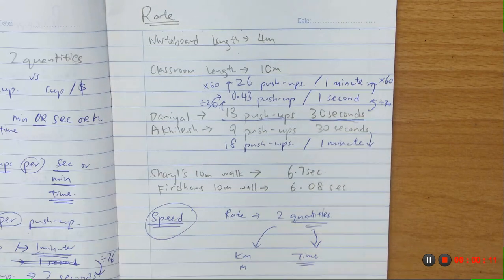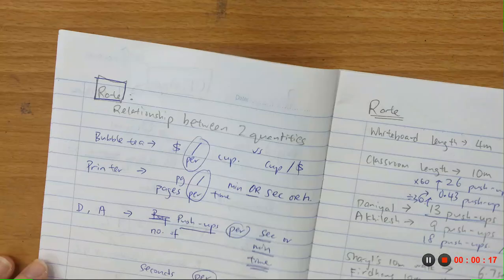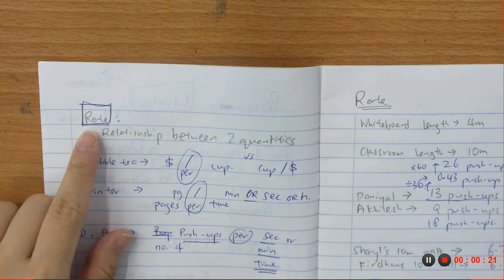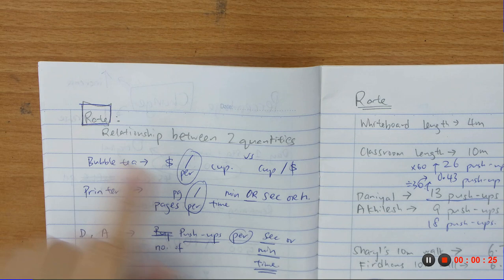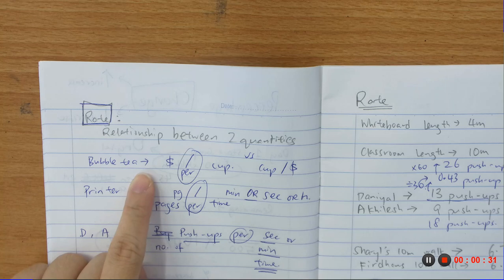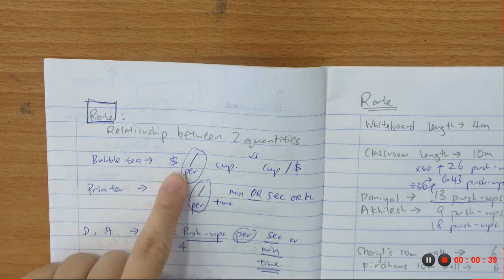So yesterday we were talking about rates, and we did a bit of a recap in rate in terms of the topic we learned from primary 5, rate being a relationship between two quantities. And I remember from last year we did the challenge of finding the most worthy bubble tea, and the two quantities that we compare is dollars and cups.